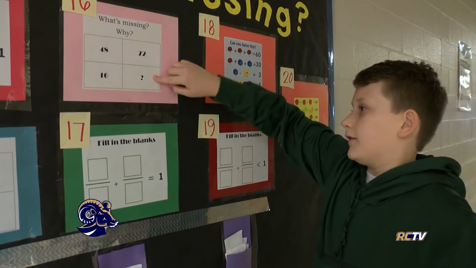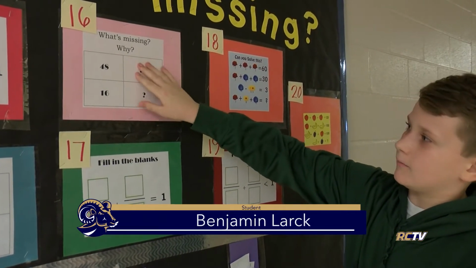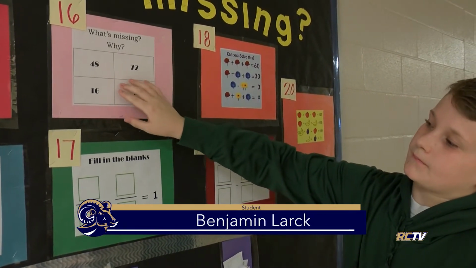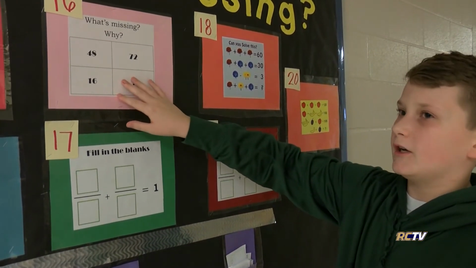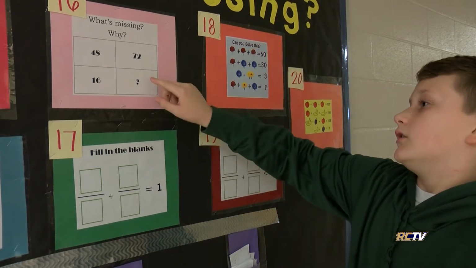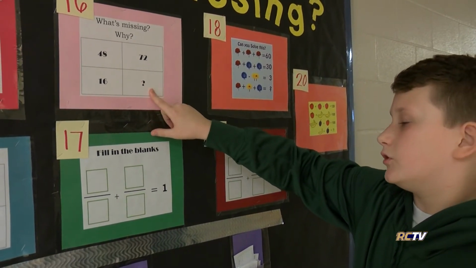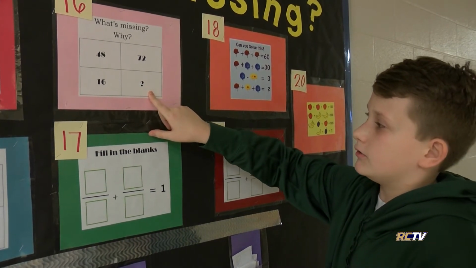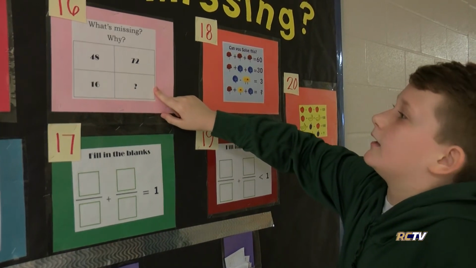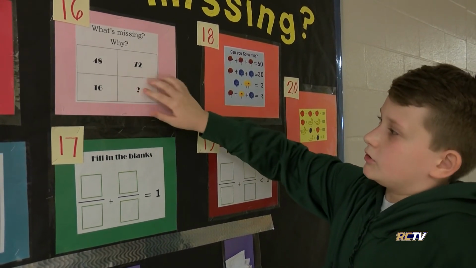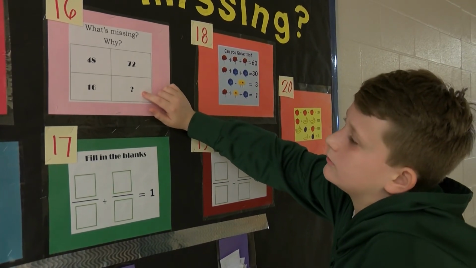Well, for this one, you would try what's missing and why. Everything here you can divide by 4 and get an even number. So if these all can be divided by 4, 8 can be divided by 4 too, because if you do 8 divided by 2, you get 4. So that's one way to do it, and all of these numbers are even, which means you can also make that one an even number too.